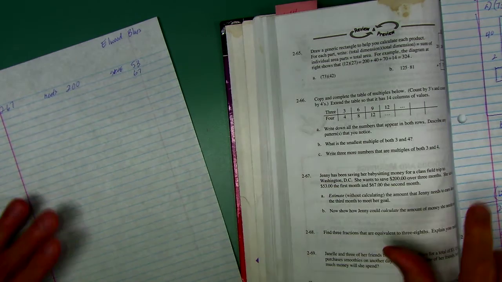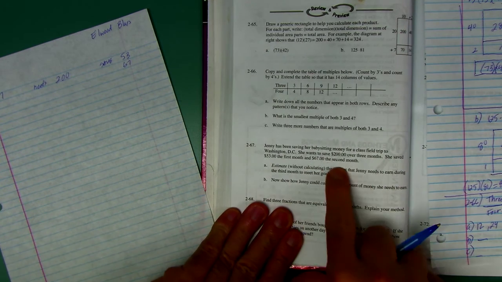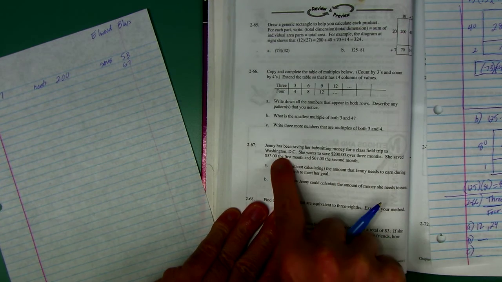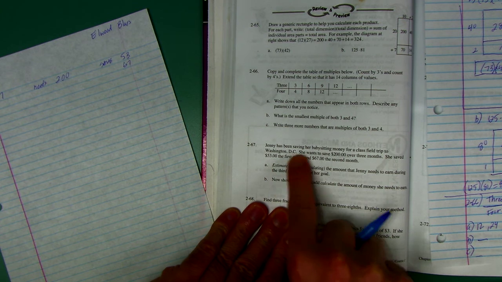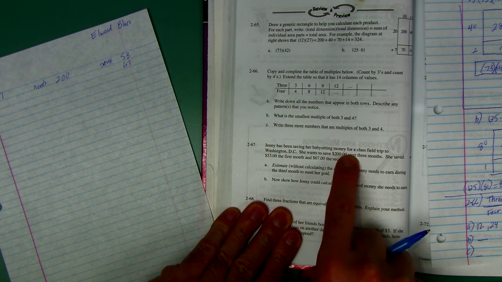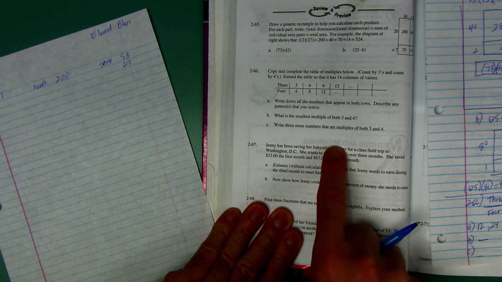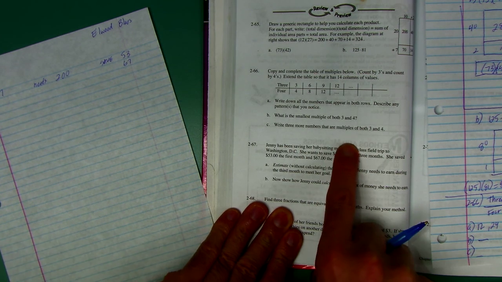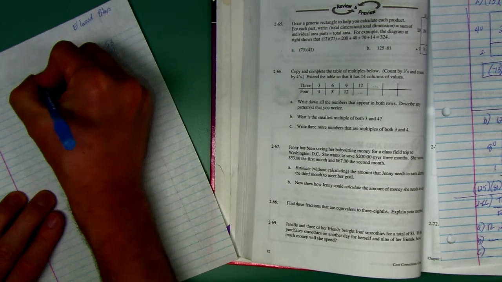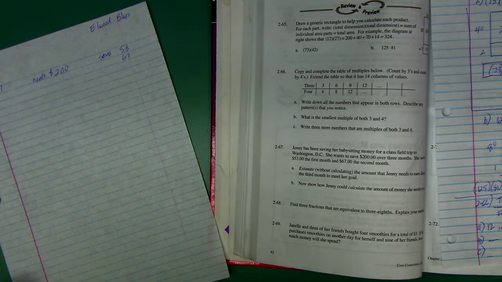Now, since none of these numbers have any cents to go with them, I'm not going to put 0.00, right? If they had cents in one of them, I'd have to put the cents in all of them. But since there's not, I'm just writing 53 and 67.